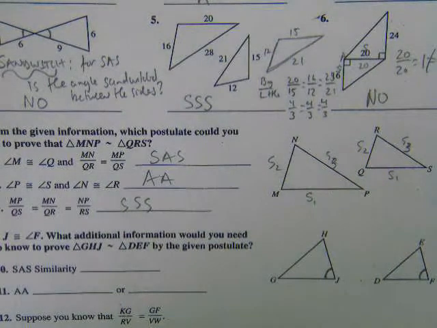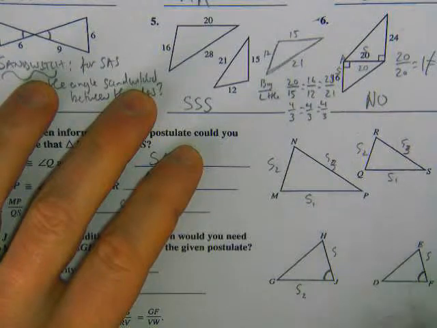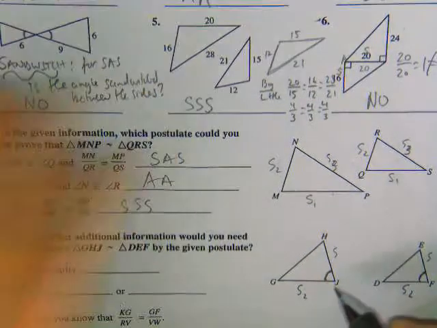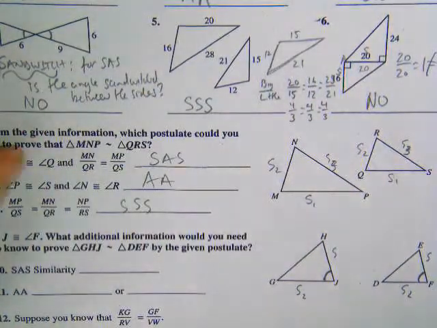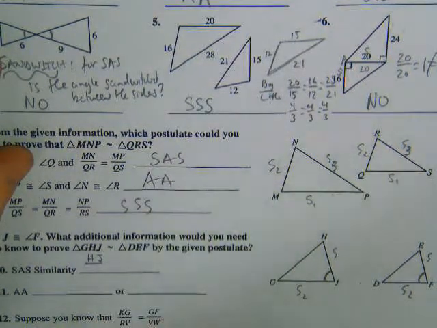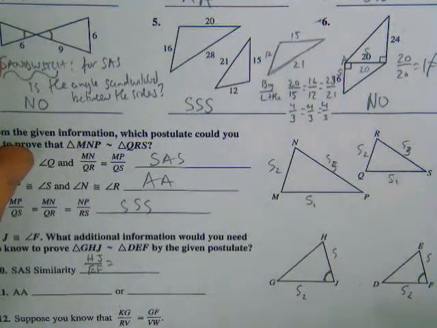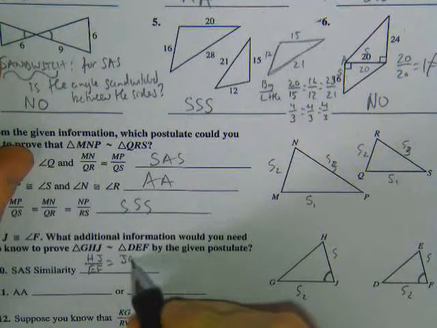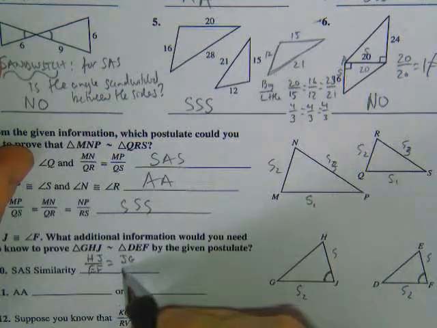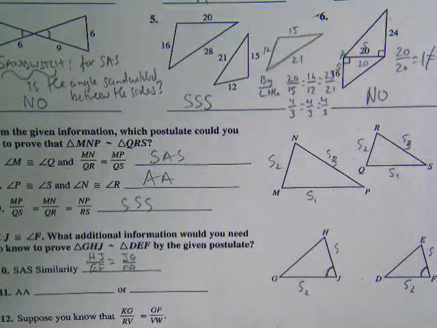Side angle side. So I would say that we need to get this side, those sides, so we get that angle sandwich. So I'm going to go in order: HJ and EF, and JG and FD. All right, and I think I can leave it up.